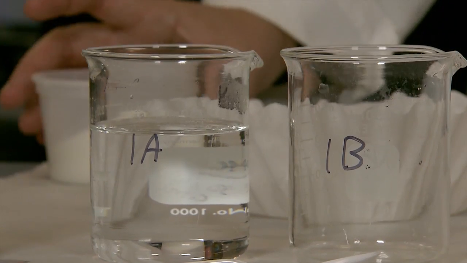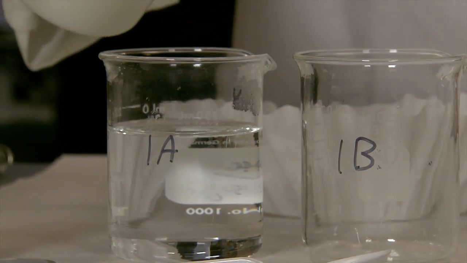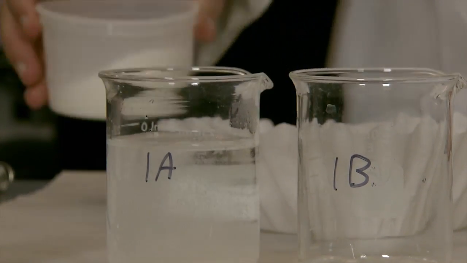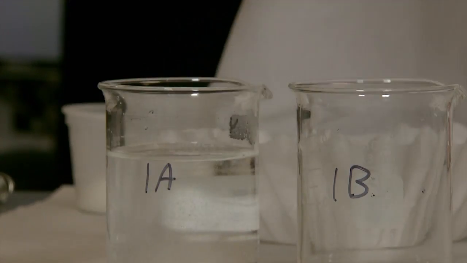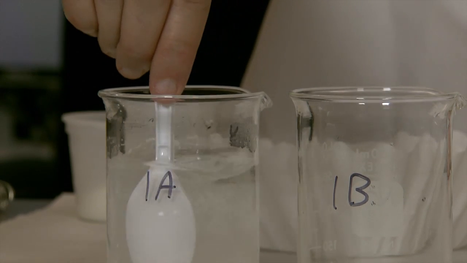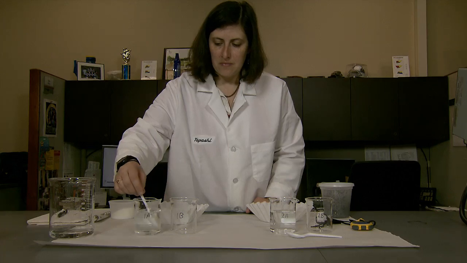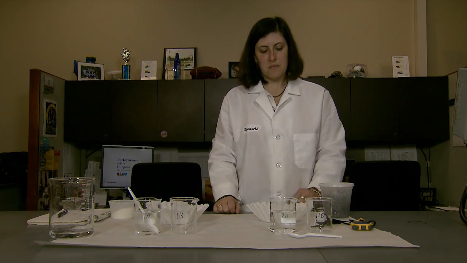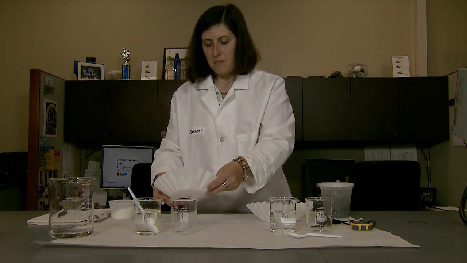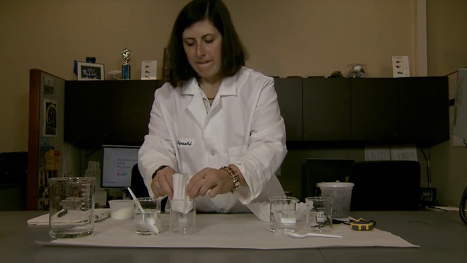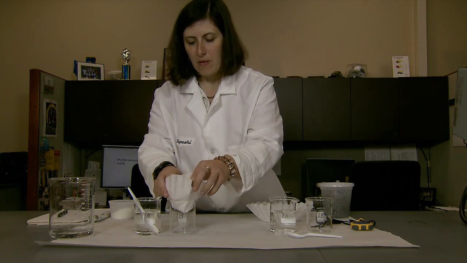For the first experiment, in beaker 1A, add the sugar and stir for 30 seconds. Then you will pour the sugar water solution into the empty beaker labeled 1B through the coffee filter. Let it sit for 3 minutes and record what you see.